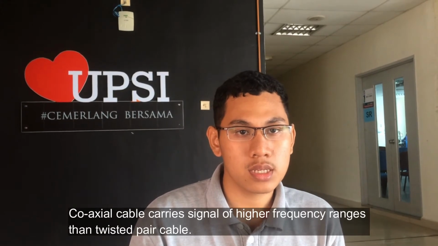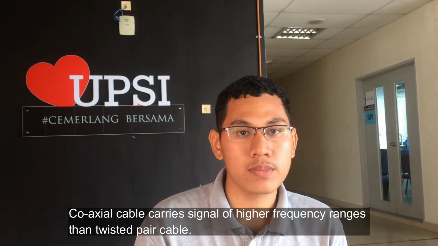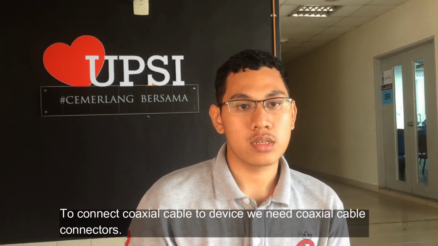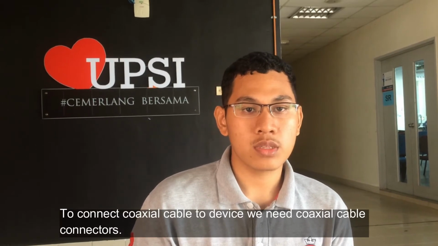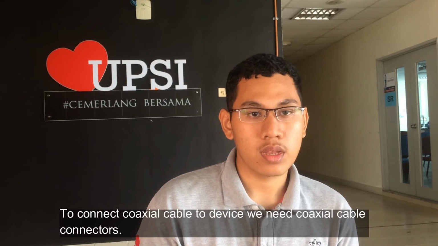Coaxial cable. Coaxial cable carries signals of higher frequency range than twisted pair cable. To connect coaxial cable to a device, we need coaxial connectors.